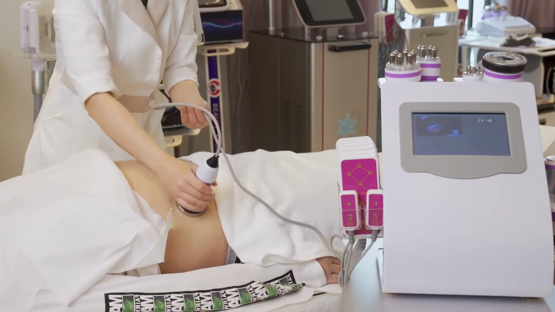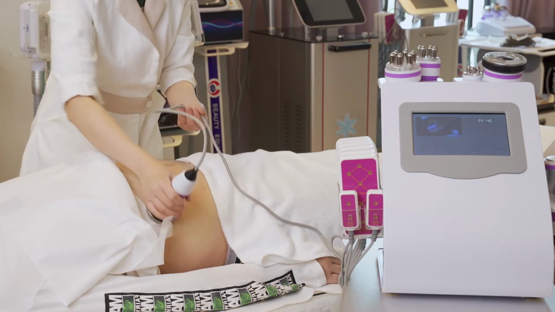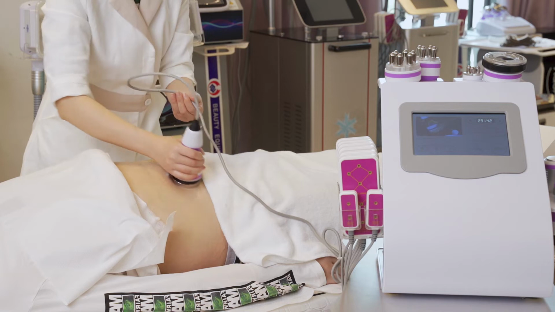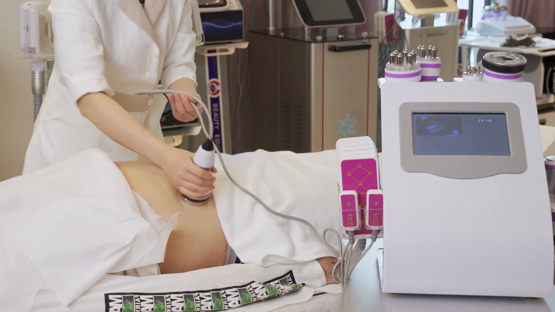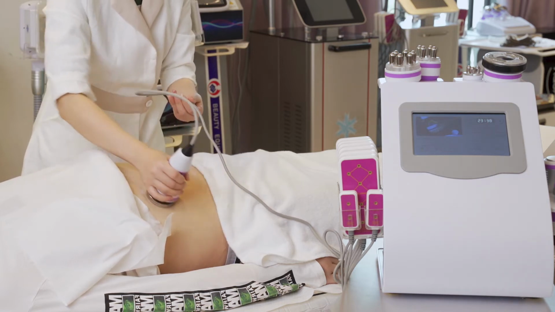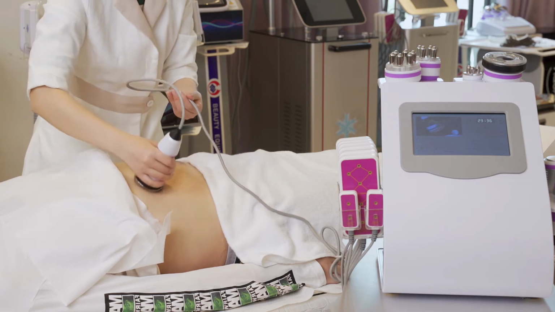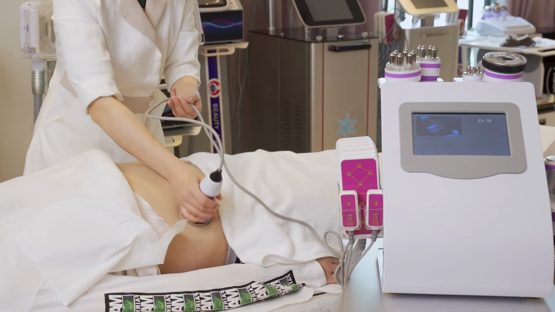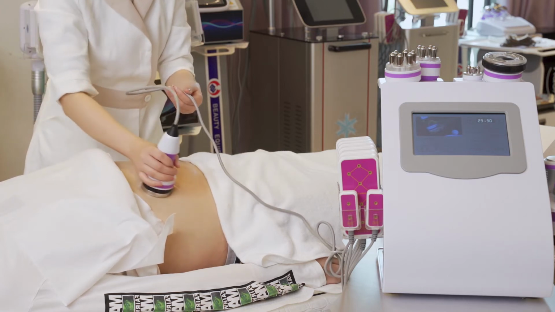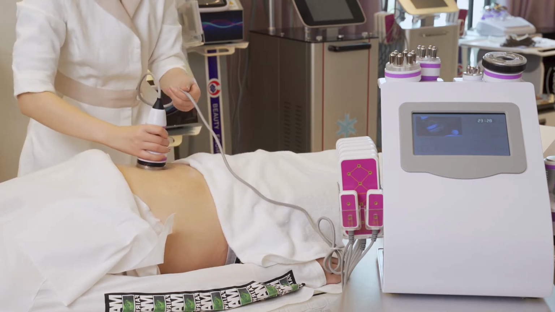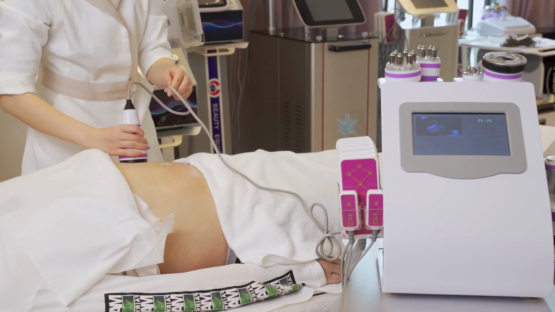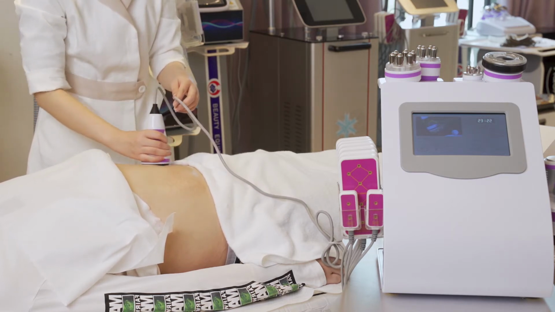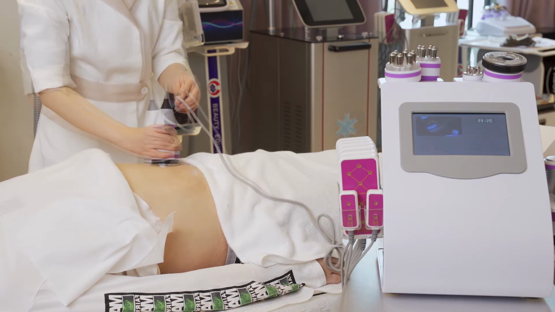So how long should we do the cavitation? I mean, it's been maybe a few minutes now. Yeah, for our live stream, we will usually do it for 5 minutes. But if you are new to this machine, you can do it for 10 to 15 minutes for the cavitation. And if you are a professional, an expert with this machine, you can do it for like 20 minutes. So that really depends on your client.